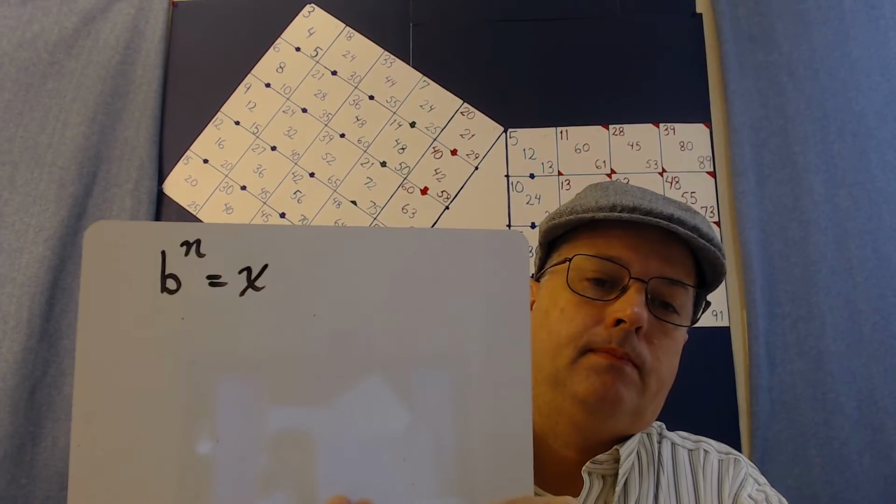Okay, so let's look at these two statements here. I have b to the n is x, and I also have log base b of x equals n.